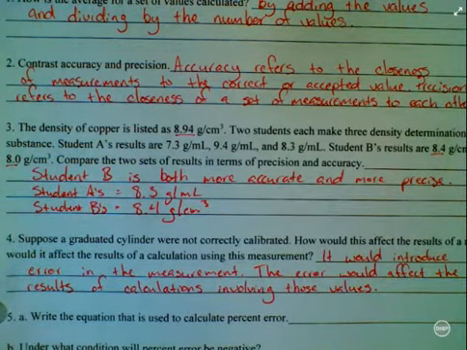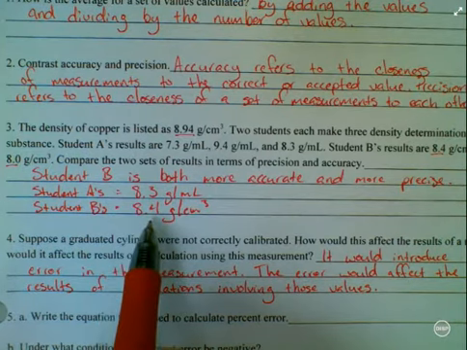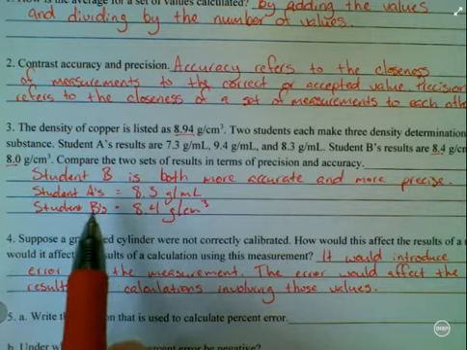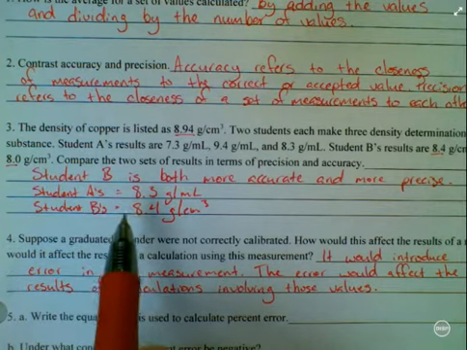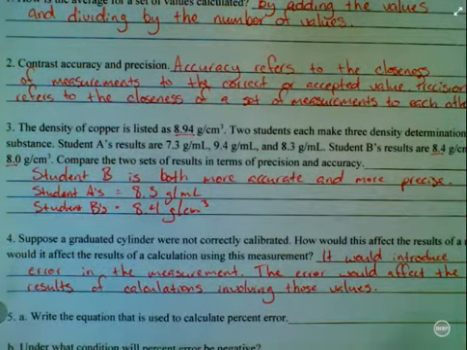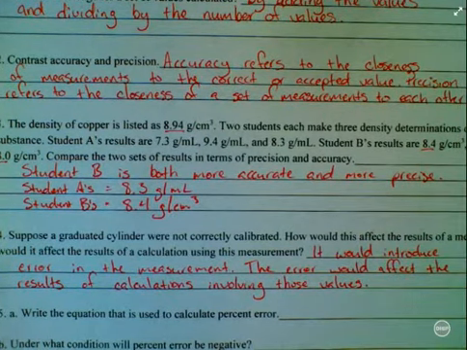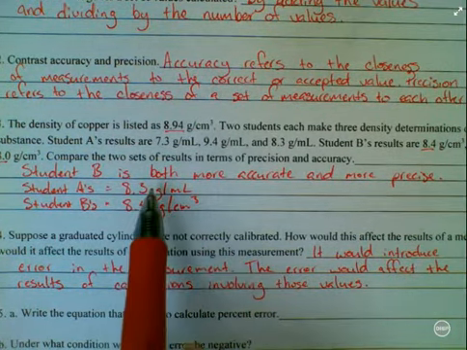It's kind of surprising that student A's average is that close to student B's, since they definitely seem to be a little more widespread, with a larger standard deviation, but they are fairly close. However, notice that student B's average is closer to the accepted value, so that makes student B more accurate. Also, you don't have to actually do a standard deviation calculation here. You can simply compare the results to the averages.